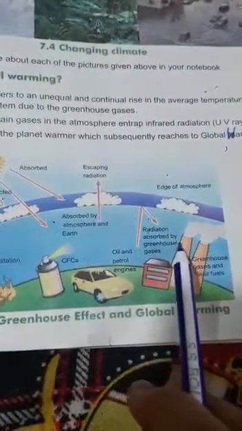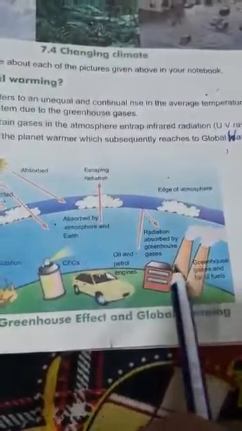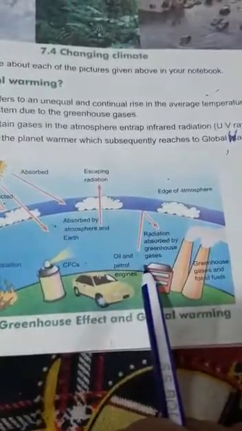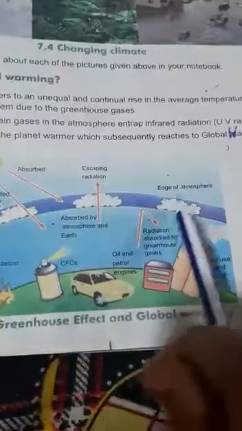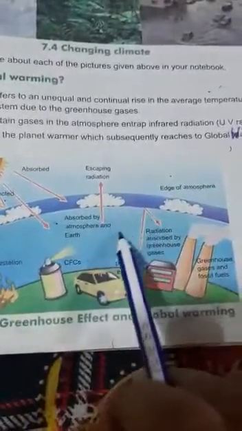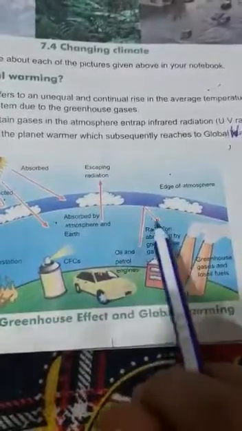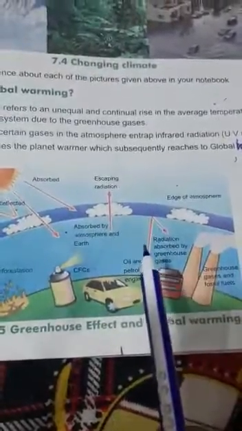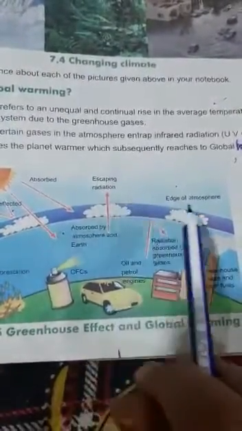Gases have increased a lot on the earth. So the rays which are falling on the earth cannot escape back to the atmosphere. They are getting trapped in the atmosphere just because of the presence of too much carbon. Because of that, the ozone layer is also affected.